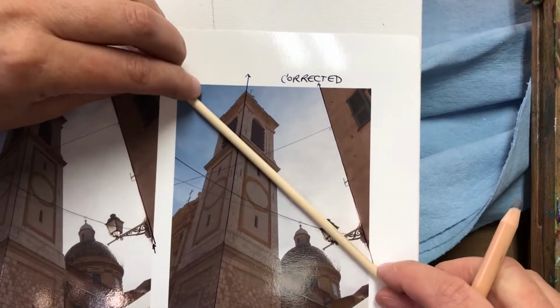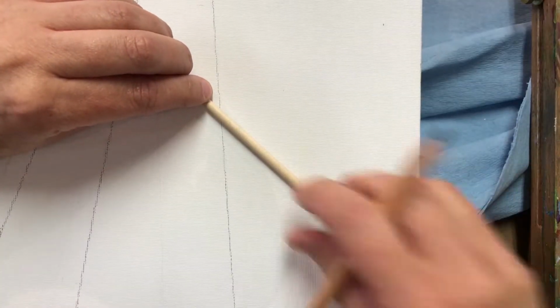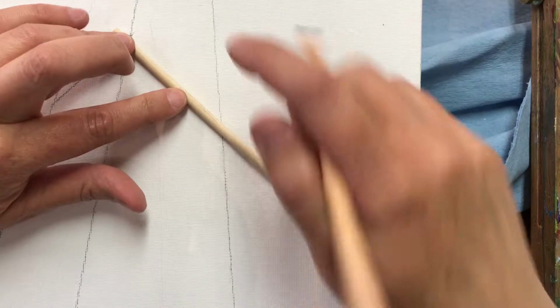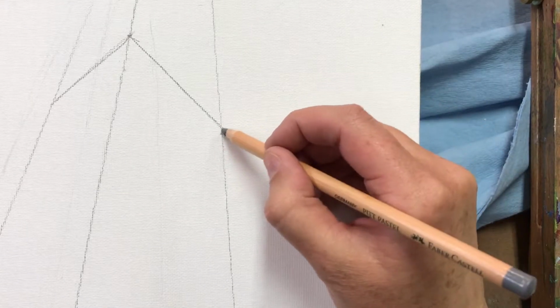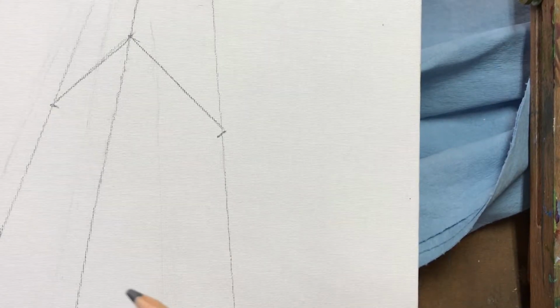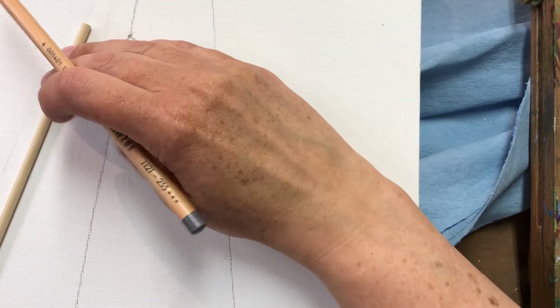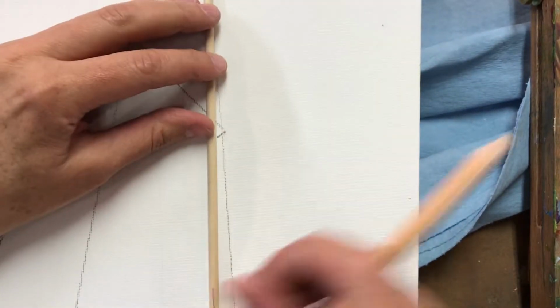So again, next angle. And then what I can do is come in on all of those. I could measure those angles as well and create the indents using the same angle.